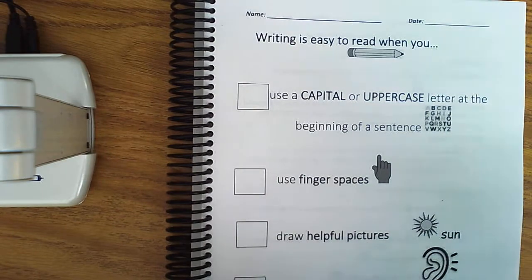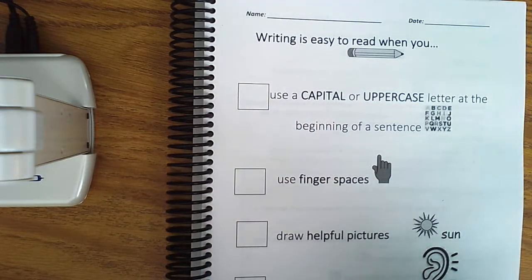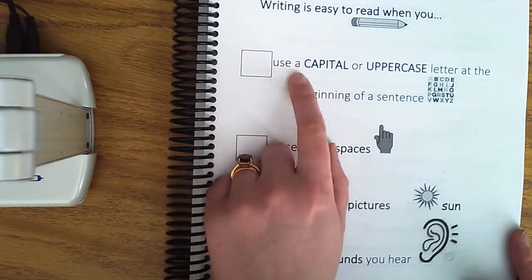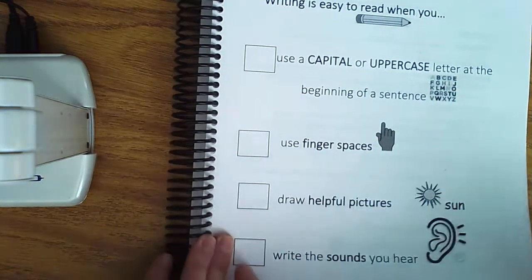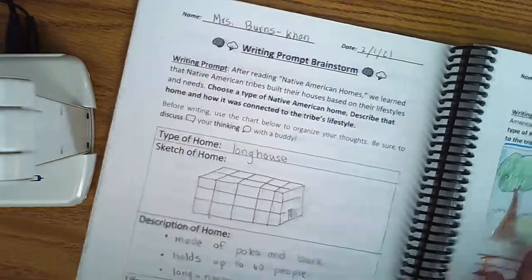This is good news for you, friend, because now you can check to make sure that your writing is ready to read. And the first thing that we have to go back and check for is to make sure we use a capital or uppercase letter at the beginning of a sentence. We always use an uppercase or capital letter at the beginning of our sentence, not just thrown in throughout our words. If you've got an uppercase A in the middle of a word, you better go back and fix it.